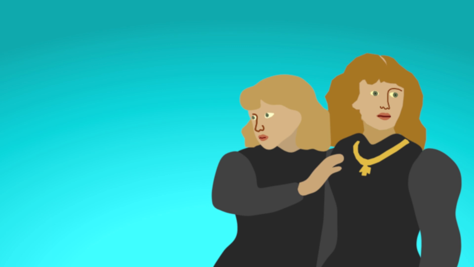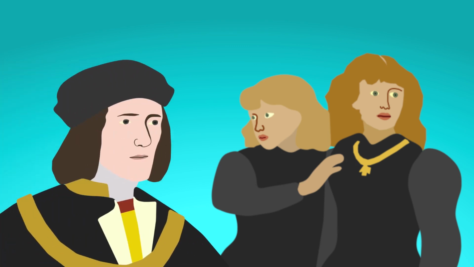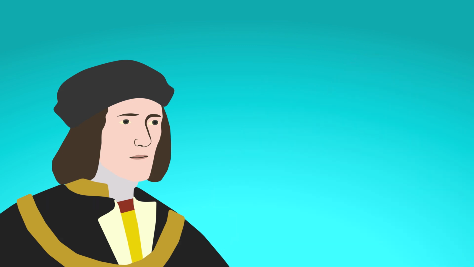Edward was 12 at the time, and so his uncle Richard, the Duke of York, ruled for him as Lord Protector. Within 2 months of his father's death, Edward was declared an illegitimate king, and his uncle was crowned Richard III. Edward and his brother were seen less and less, and by the end of the year they had disappeared completely.